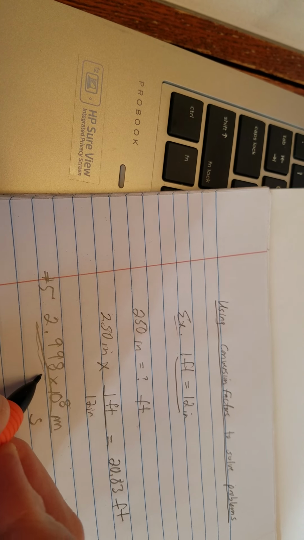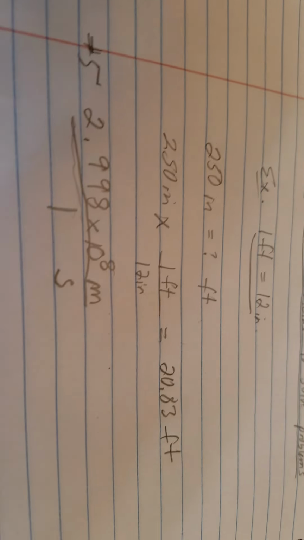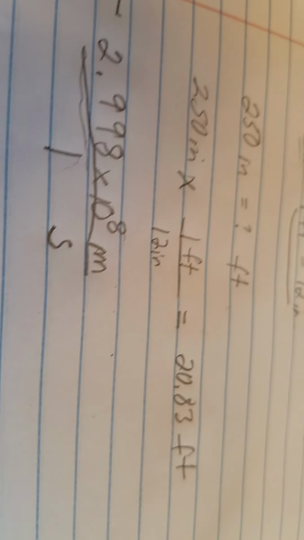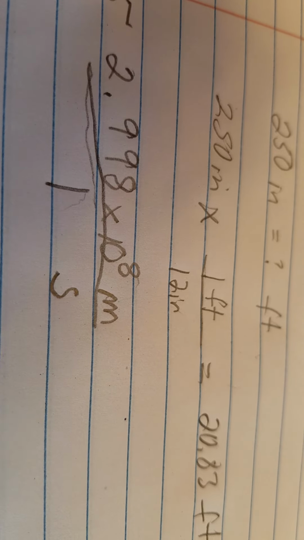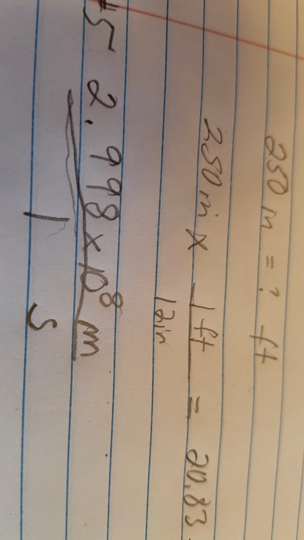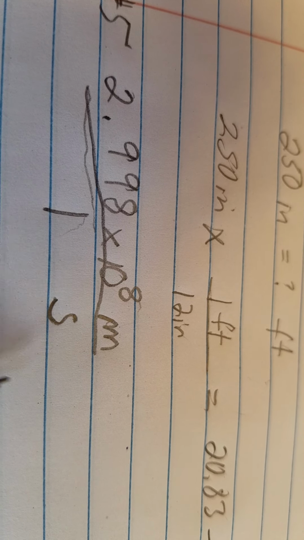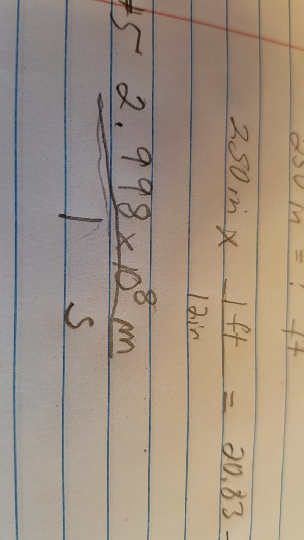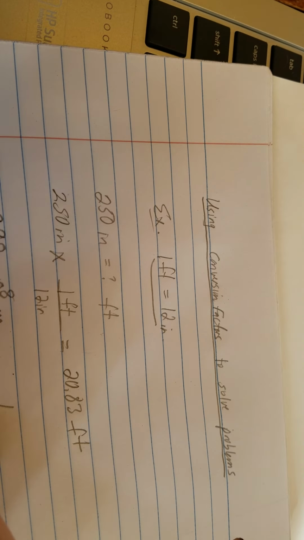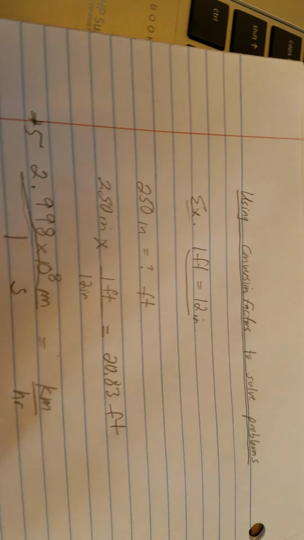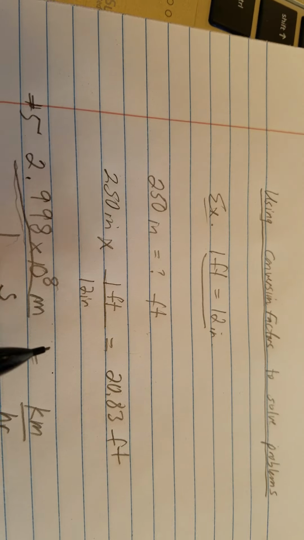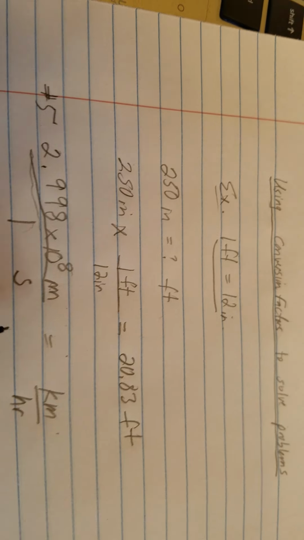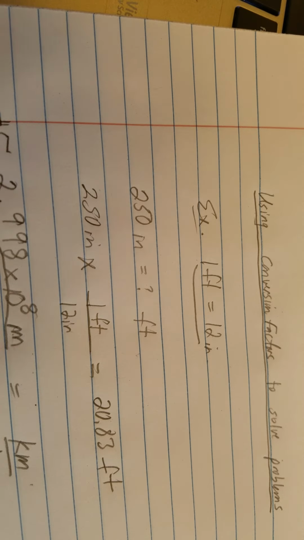So I'm going to put my second on the bottom, and if it helps to put a little 1 down there, that might make it easier, because what you have to make sure when you complete this is that your meter unit is on the top and your second unit is on the bottom. Now I want to go to kilometers per hour. So I need to get my meters to kilometers and my seconds to hours. So those are going to be the conversion factors that I use.